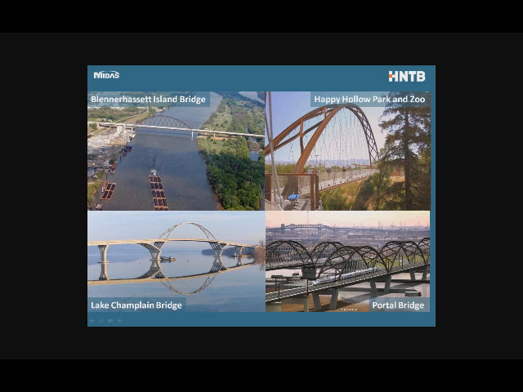On the other extreme, we look at the fairly small size bridge. This is the Happy Hollow Park and Zoo Bridge. This is actually twin network-tied arches. The photo is taken from one that's coming out of the picture here. And here you can see the pedestrian bridge, 270-foot span, 13-foot deck, which is designed just for pedestrians and light maintenance vehicles. Lower left corner, that's the Lake Champlain Bridge that was opened in November of 2011.